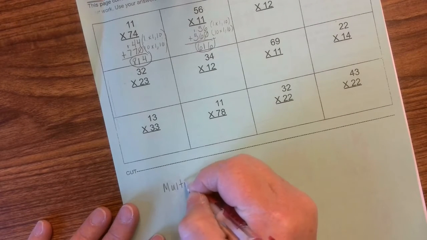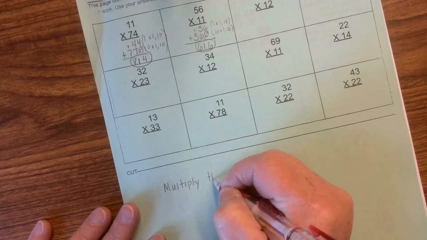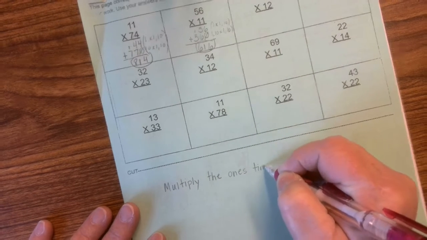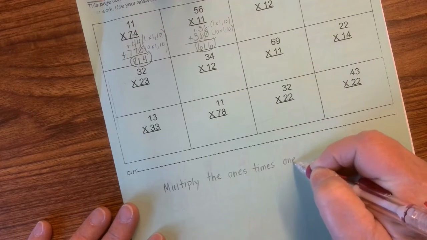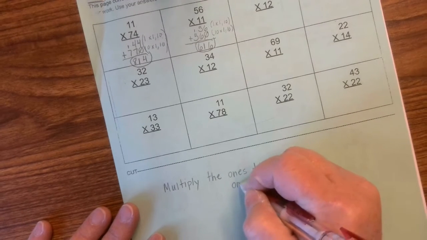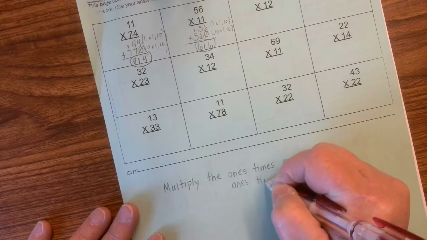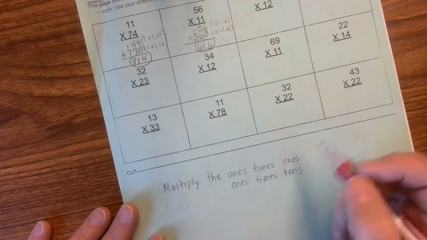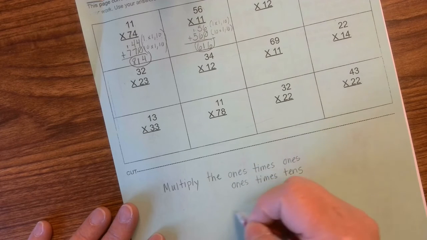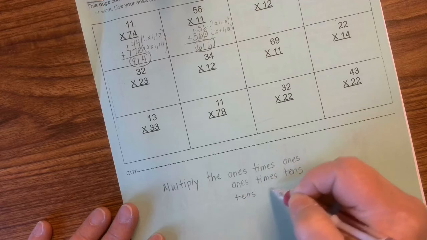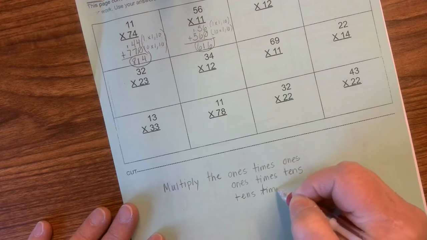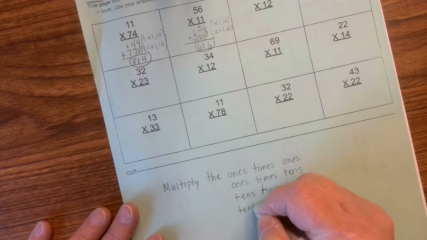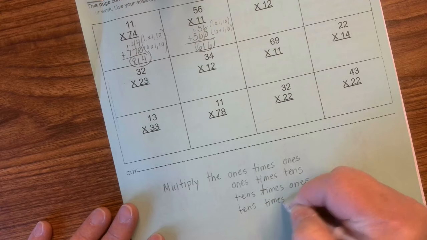multiply the ones times ones, and then multiply the ones times the tens, and then we're going to multiply the tens times the ones, and then the tens times the tens.